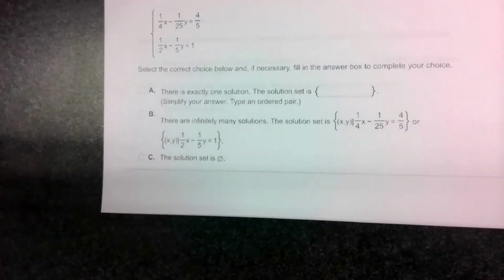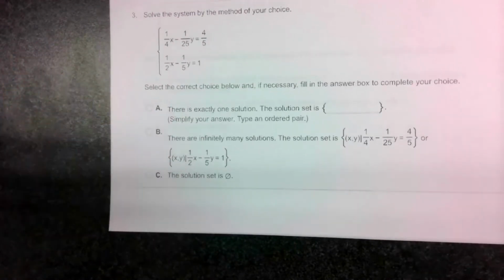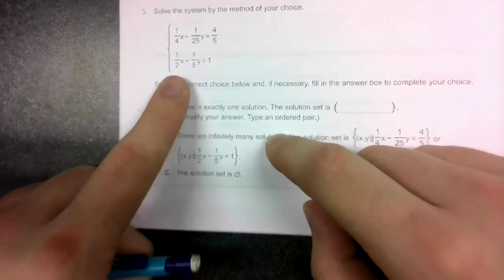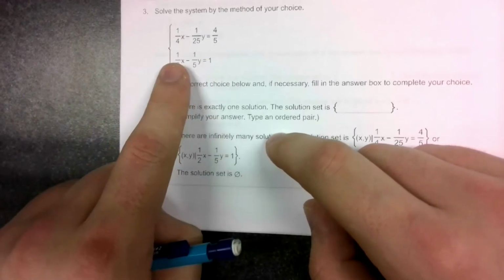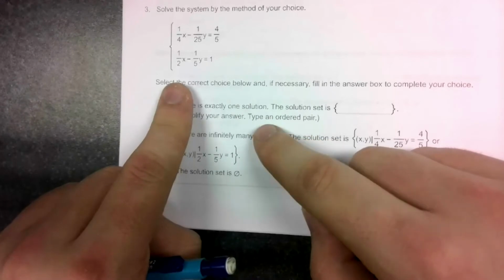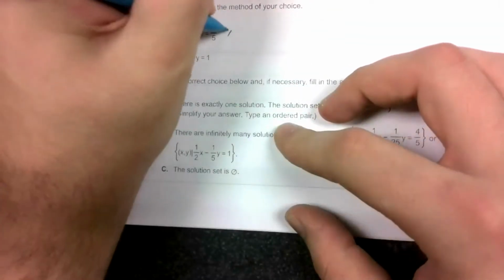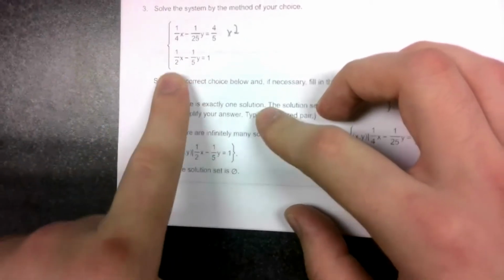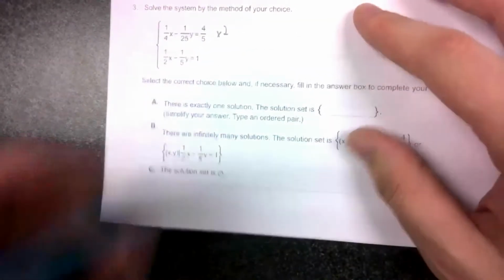Number 3 says solve this system by the method of our choice. So I think what I want to do here is I see that at the top we have a 1/4 x, and on the bottom we have a 1/2 x, right? So I think what I'm going to do here is I'm going to multiply the top by 2. And the reason I'm doing that is because then I get 1/2 x here and I have a 1/2 x here. So what I'm going to do is I'll rewrite the first one.